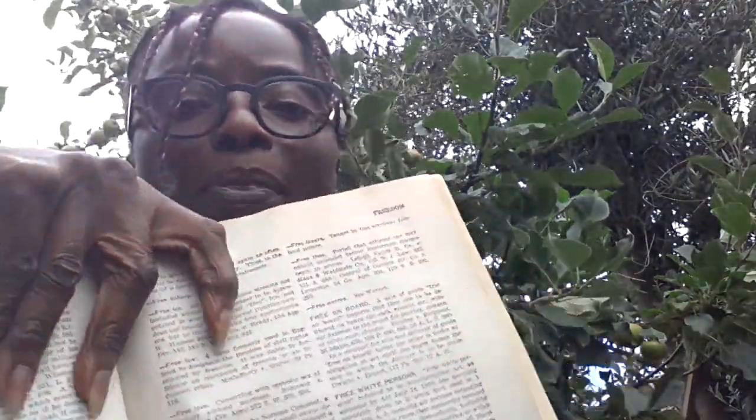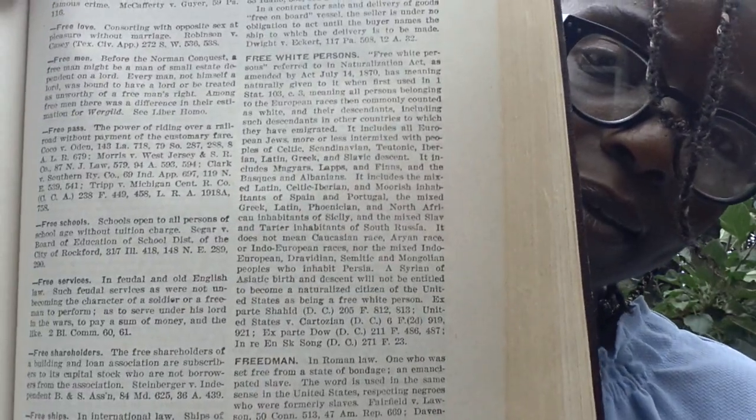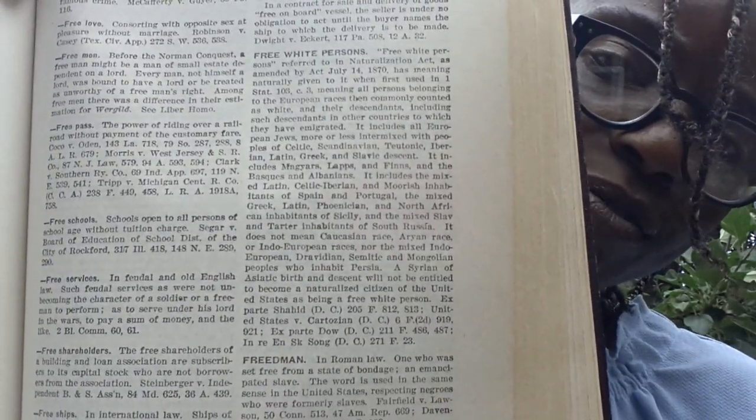Yeah, what I'm looking for is free white persons. So here we go. Just hold it there for a while. You see free white persons there. I'm just going to read it through. It's quite a long definition. I'll read it through.